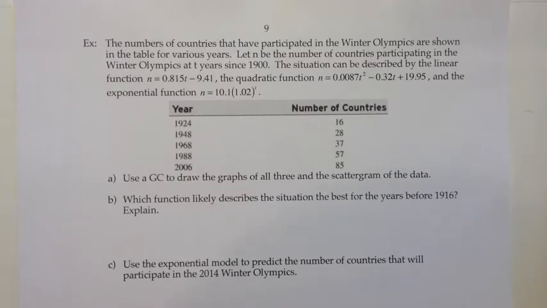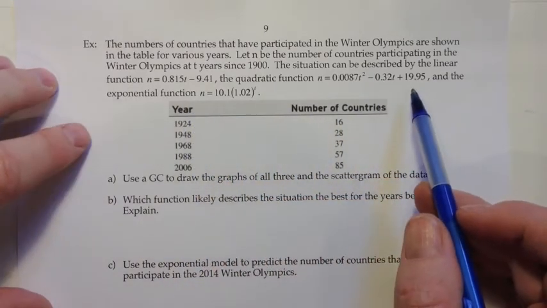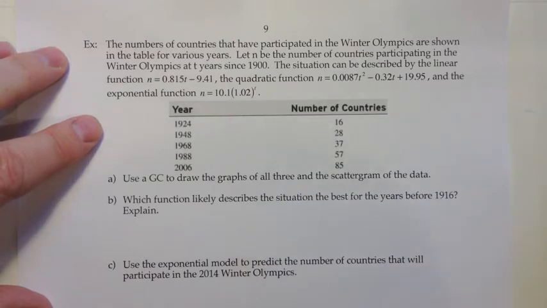The situation can be described by the linear function n equals 0.815t minus 9.41, the quadratic function n equals 0.0087t squared minus 0.32t plus 19.95, and the exponential function n equals 10.1 times 1.02 to the t. So at the moment they're not telling us how they got those functions. We're going to look at that together later. I'll give you a little bit of insight into it right now.